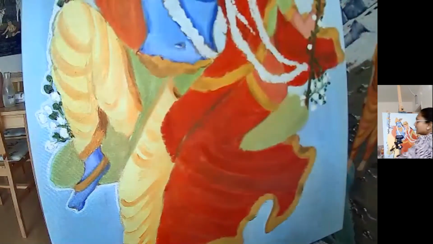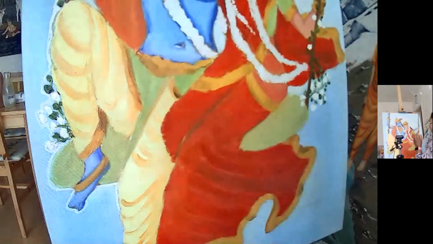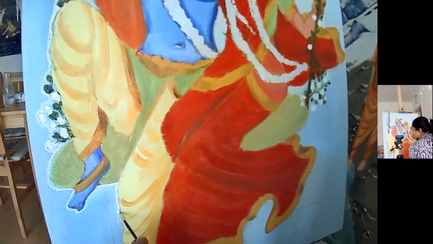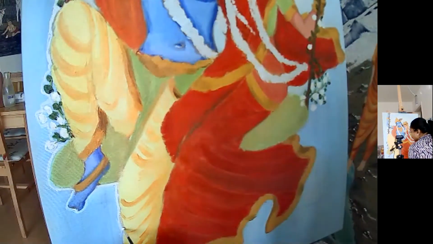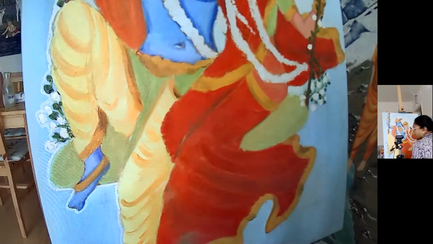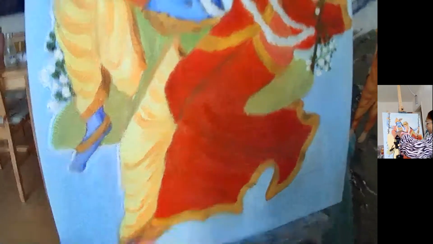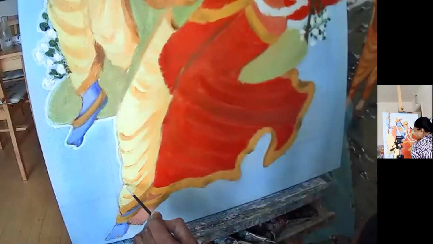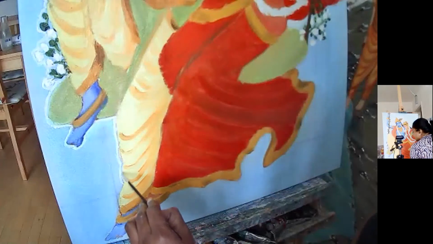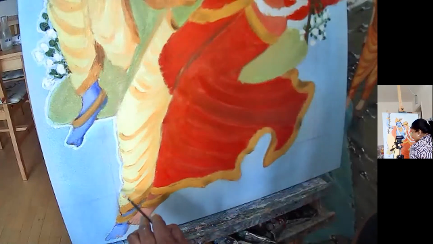So for me, I'm just going to focus on the left side of the canvas and go with one flow, filling it in with the blue. Yeah. So I'm moving down, marking the contour.